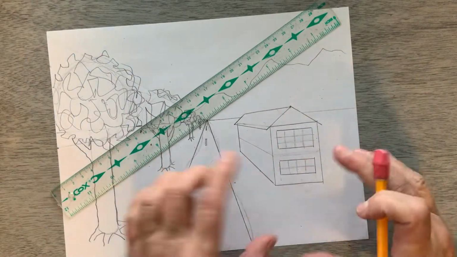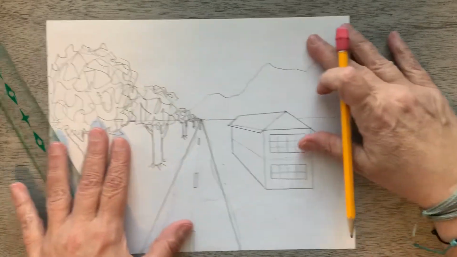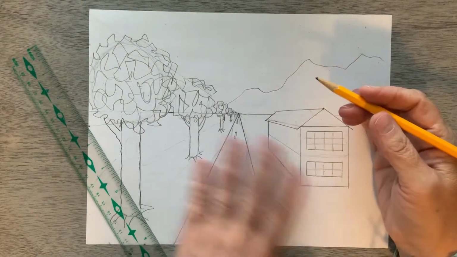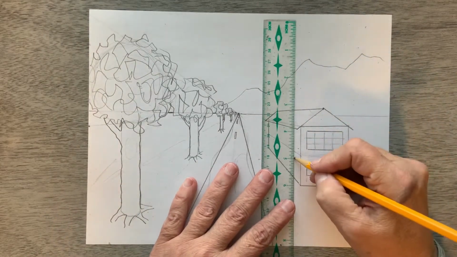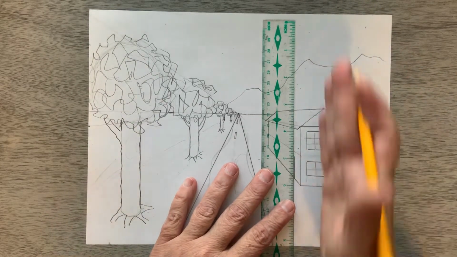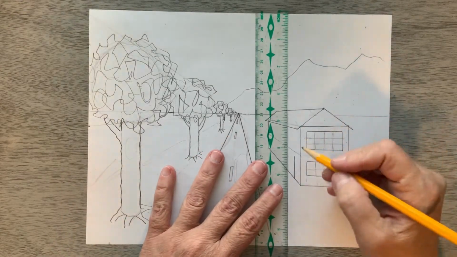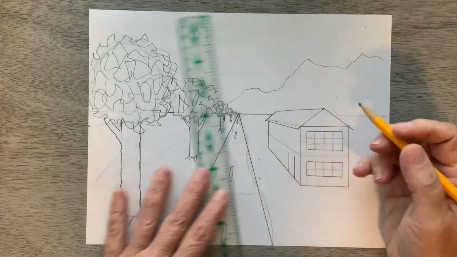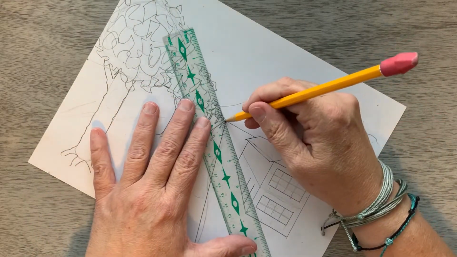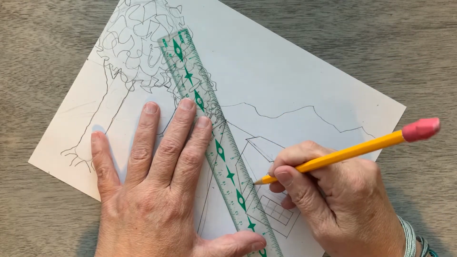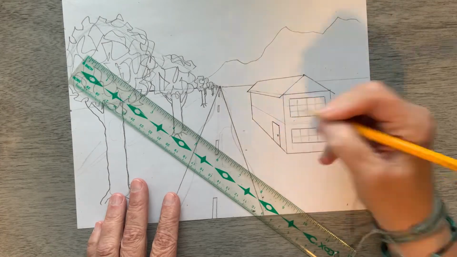Over here, because this is going off into the distance, if we make a door, we're going to figure out where the door is going to be. The lines are vertical. We want to go like this, don't go like that. So here are vertical lines. That's going to be the door. Guess where the top of the door goes? Yes, to the vanishing point. Right, so there's your door. Maybe put a little doorknob on there.